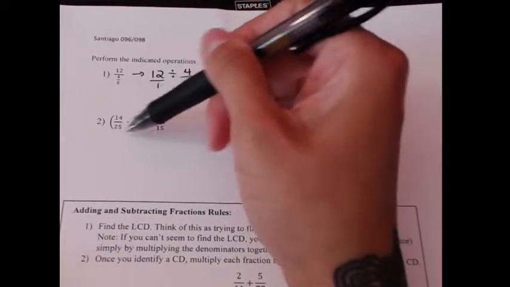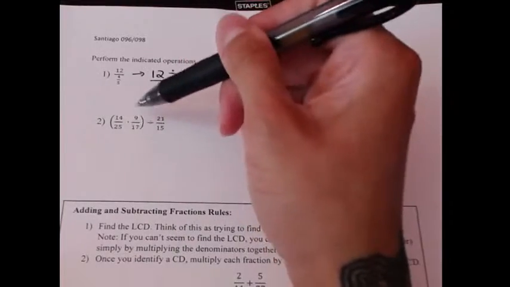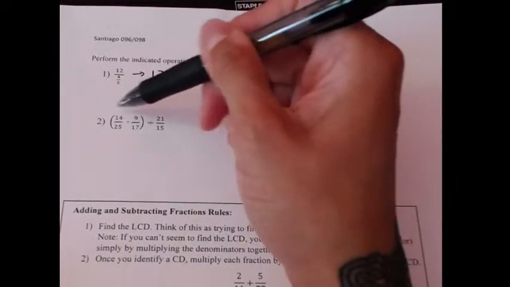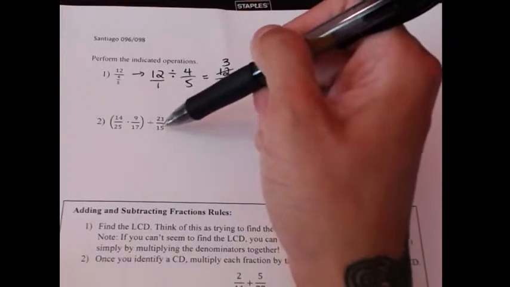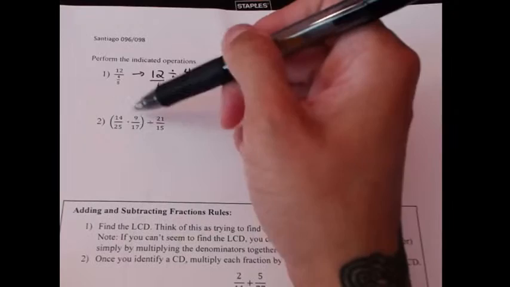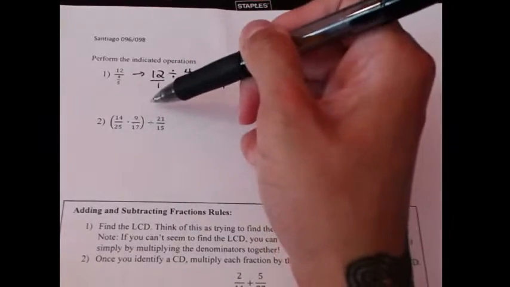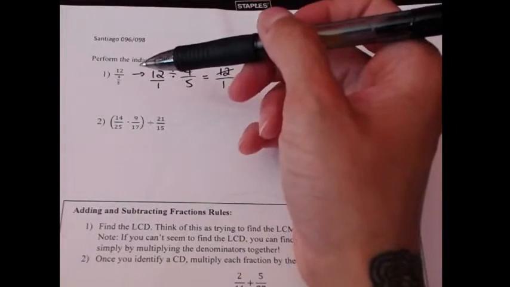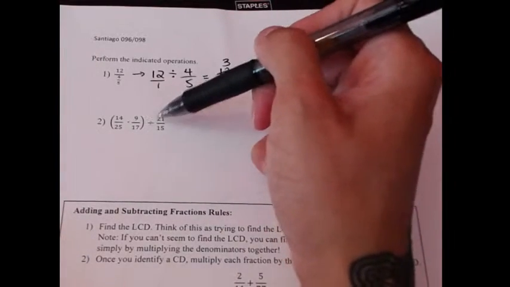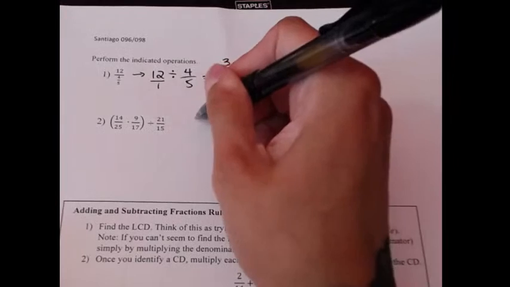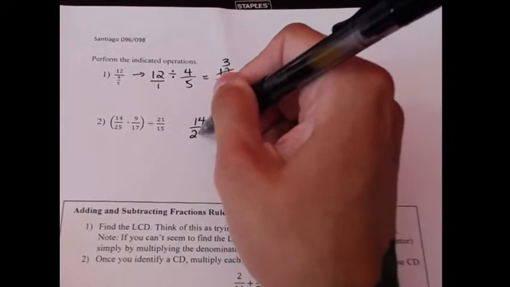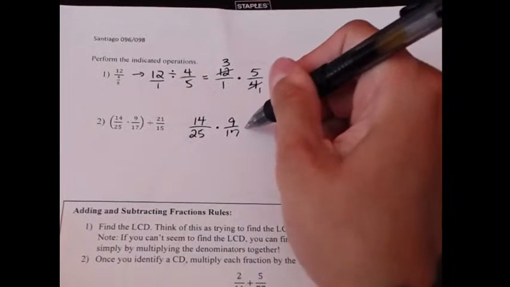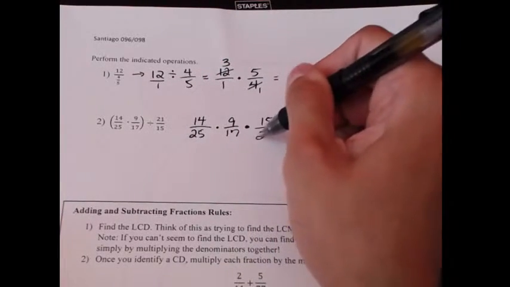Because we have this product packaged in parentheses, this is essentially my first expression divided by my second, right? So what I'm going to do is I'm actually going to apply keep, switch, flip. I know it sounds crazy, but you're allowed to do this. We're going to keep, switch, flip. So that gives me 14 over 25 times 9 over 17 times 15 over 21.